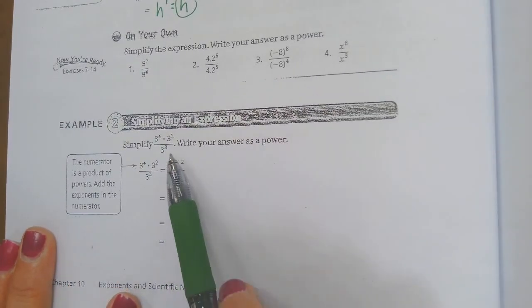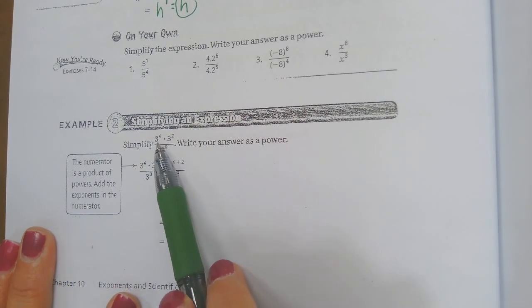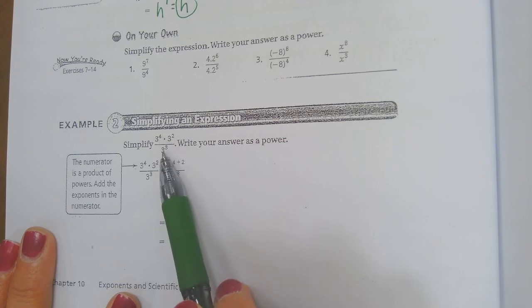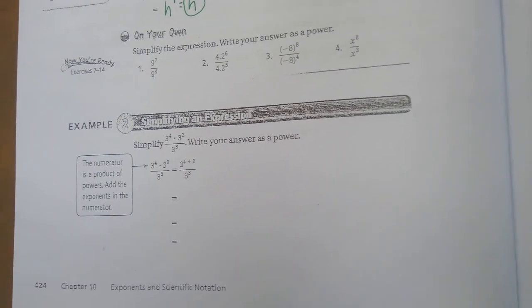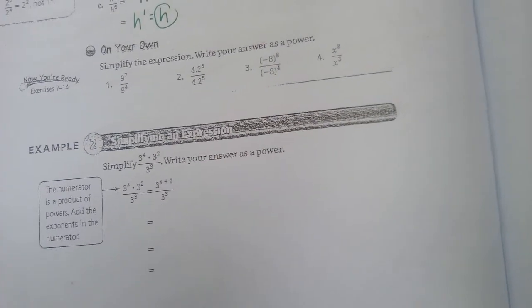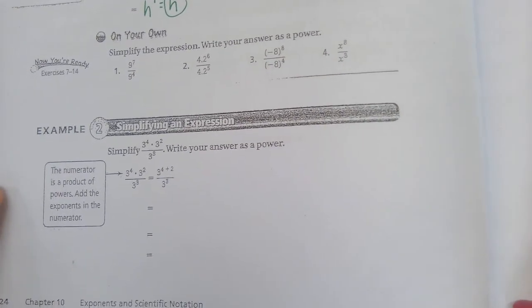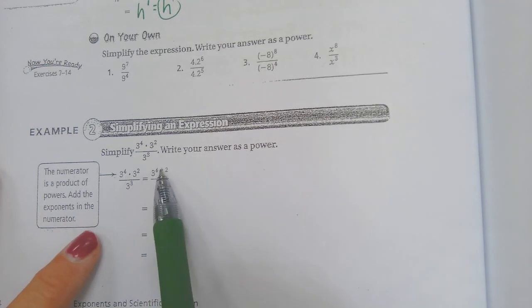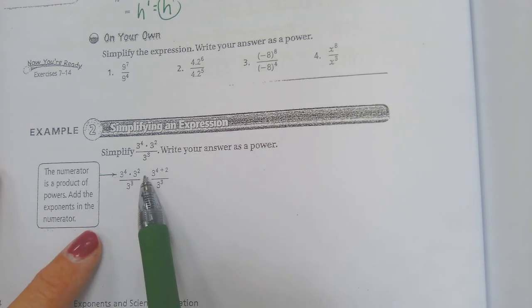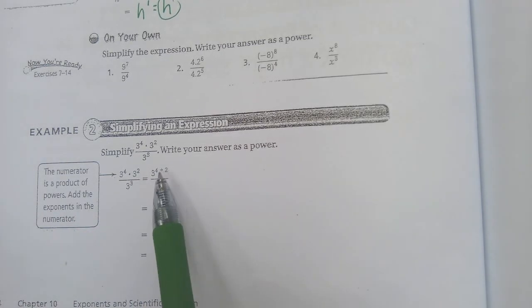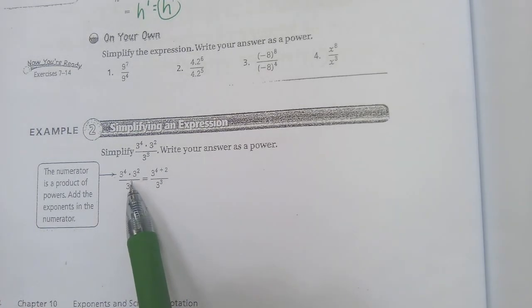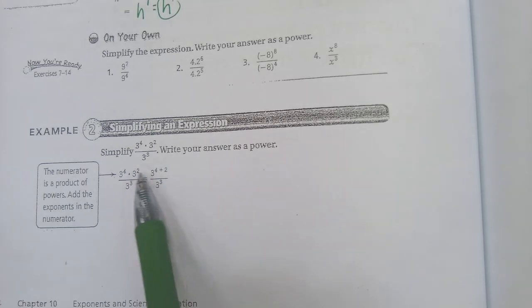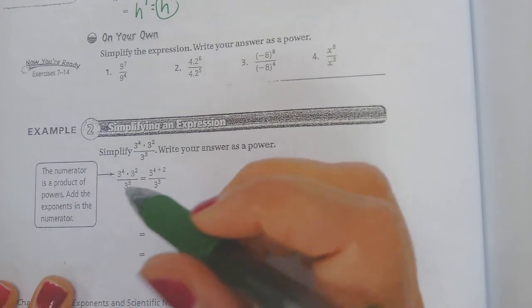Now this one has more than one. We have multiplying and then we have dividing. It says the numerator is a product of powers, so you're going to add the exponents in the numerator. In this case, they show that they're going to do the top numerators, add those first, and then deal with their division. You could also divide first, one of them, and then deal with what you have. It would all work the same.